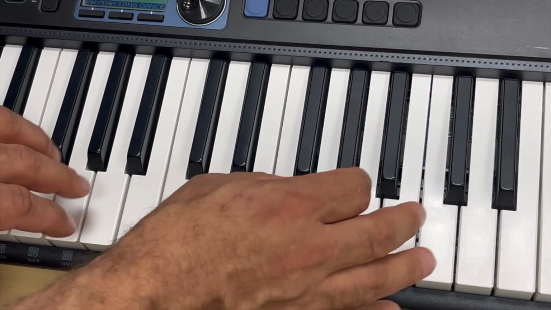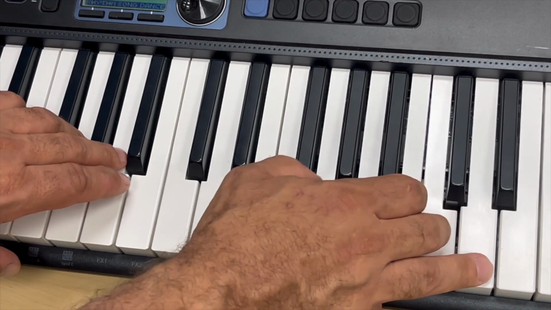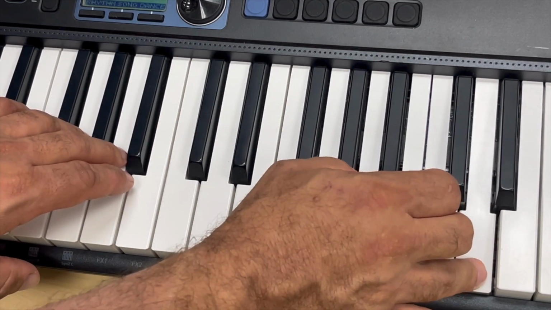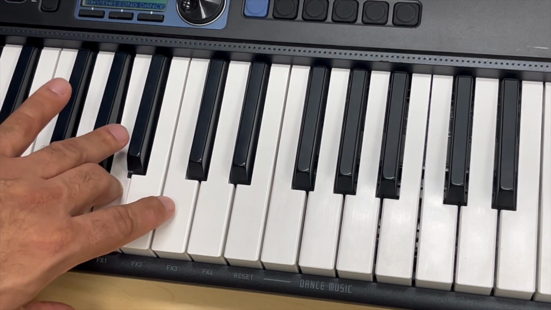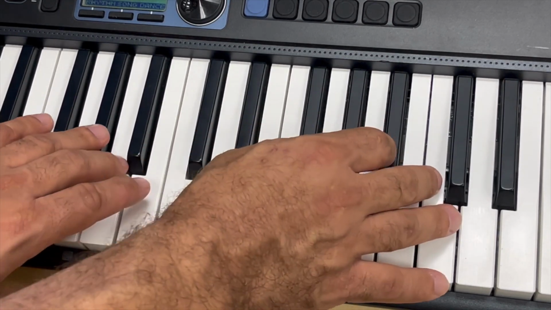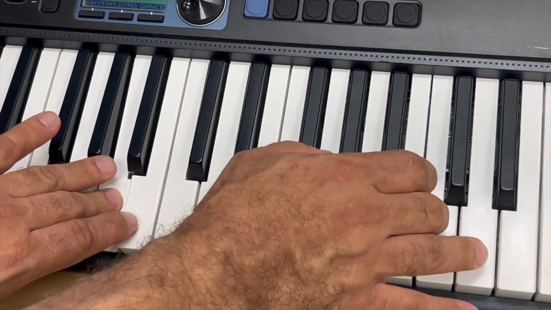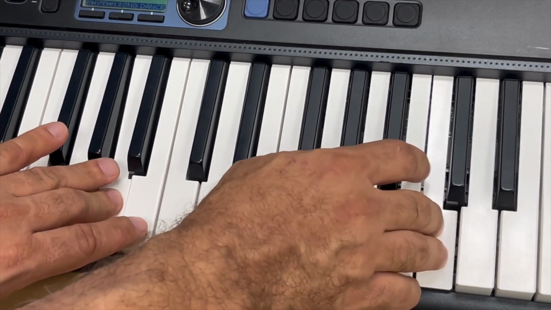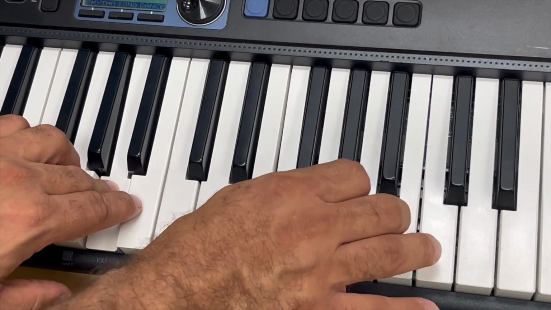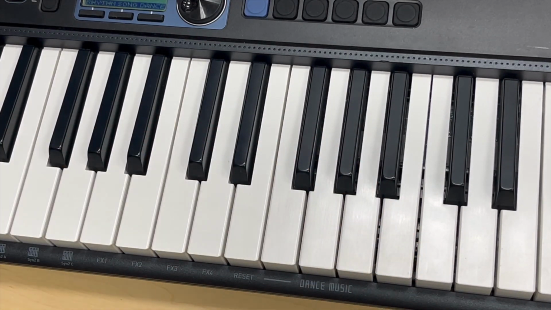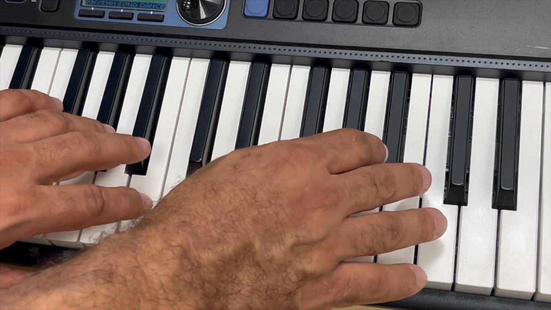So for that example, I played Twinkle Twinkle Little Star in the right hand. In the left hand, Jingle Bells. And together, next example.